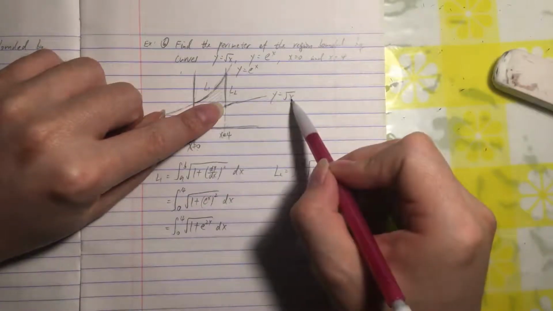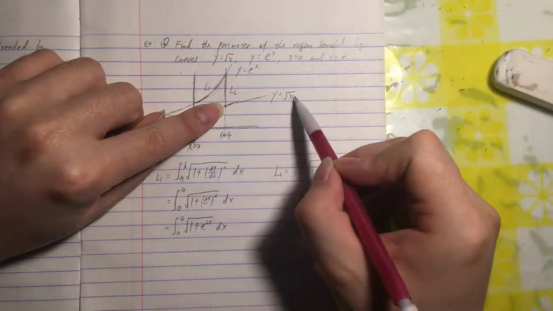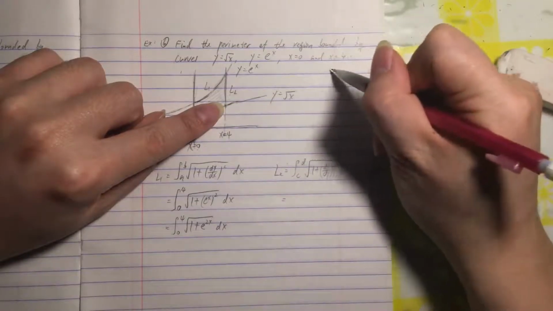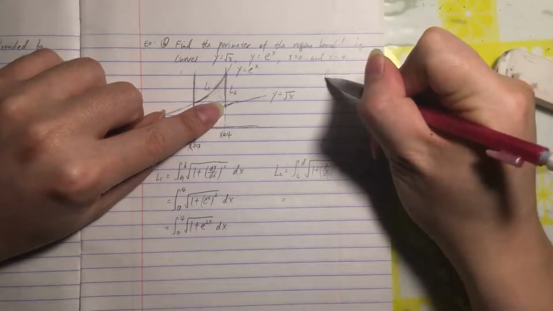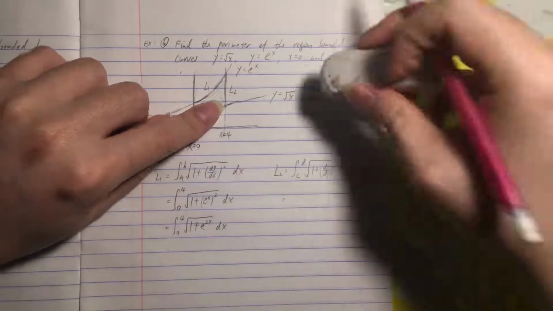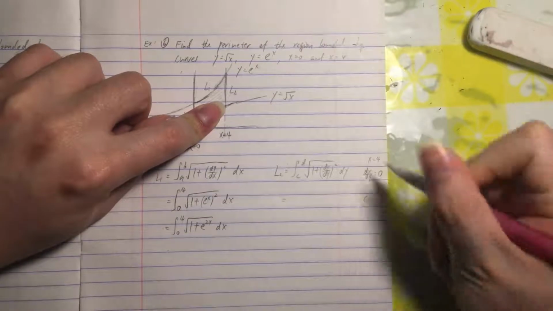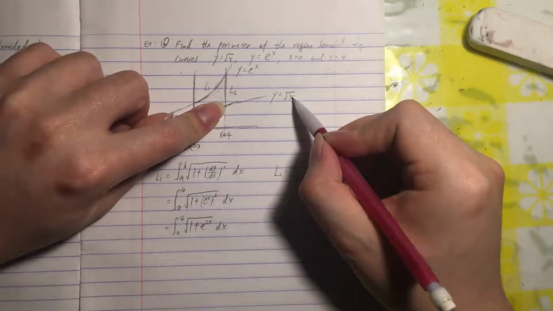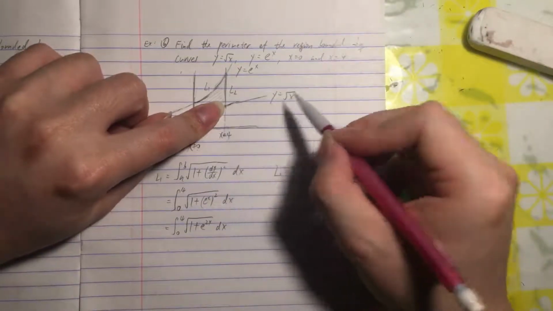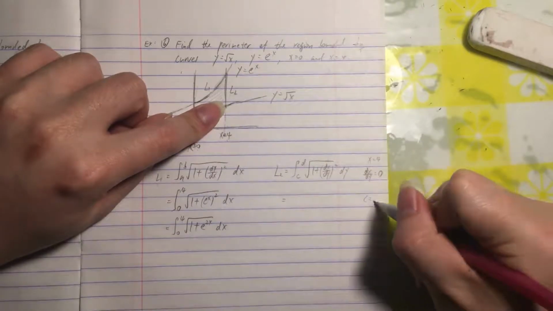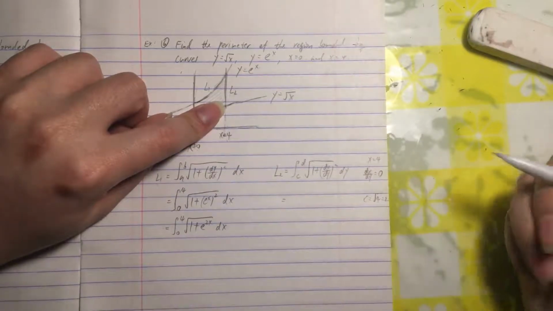Plugging 4 in, I get y equals the square root of 4, which is 2. So c is 2.